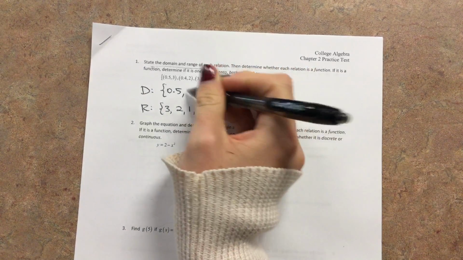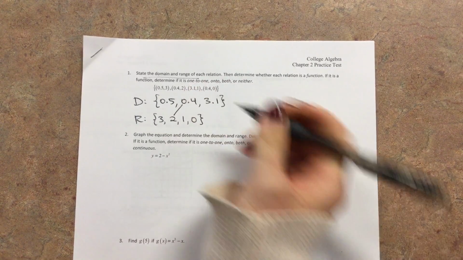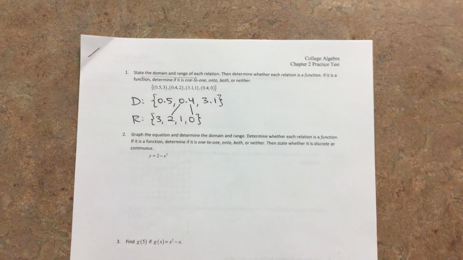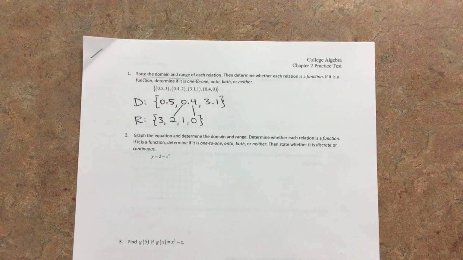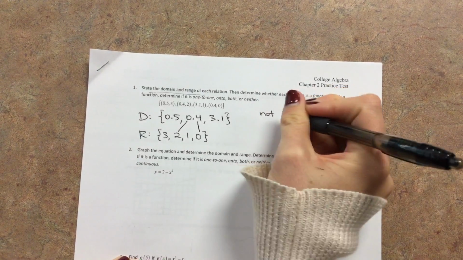So this x value right here, 0.4, it maps to 2 and it maps to 0. That makes it not a function. Okay, so when you see that, it's automatically not a function. You don't even have to answer the rest of those questions. Okay, so this is not a function.